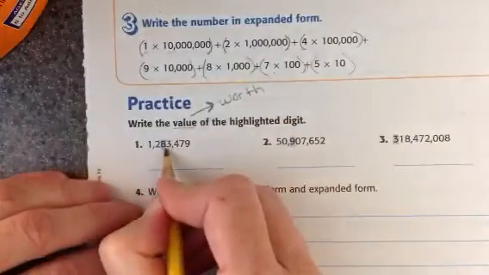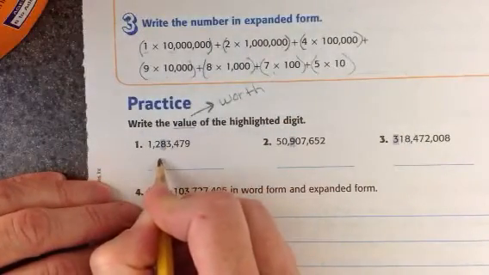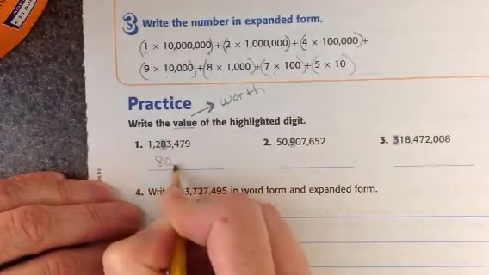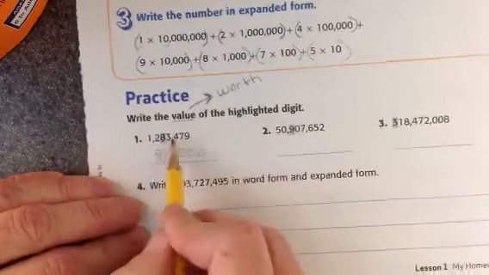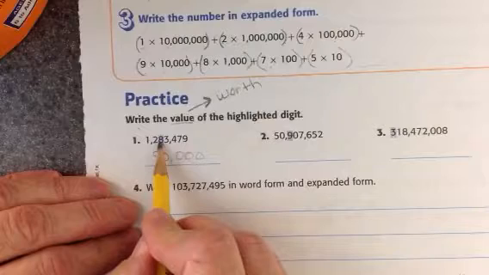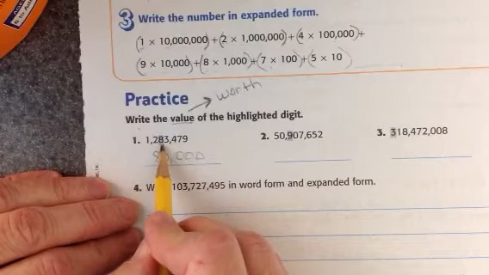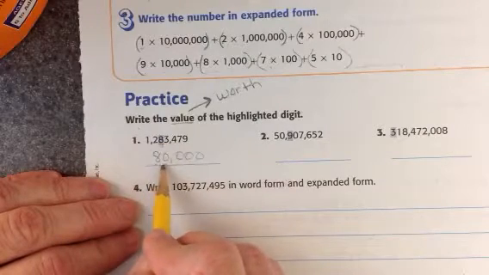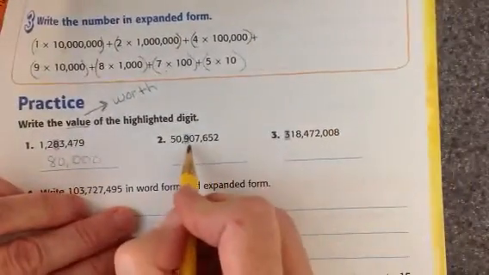Okay, so I know that this 8 is worth 80,000 because the 8 is in the 10,000s place. And I'm not talking about the place, I'm talking about the 8. So it's 80,000. Okay, let's look at this one.